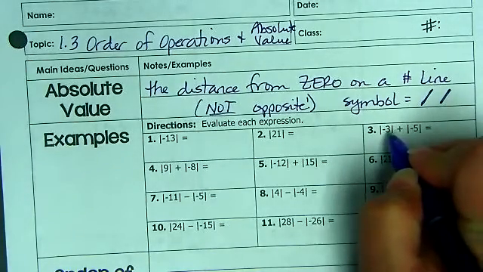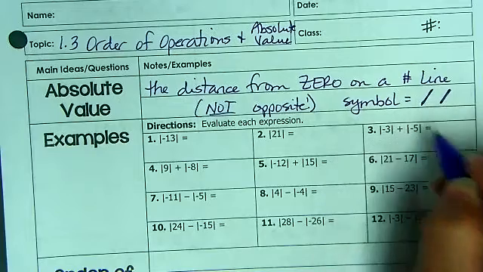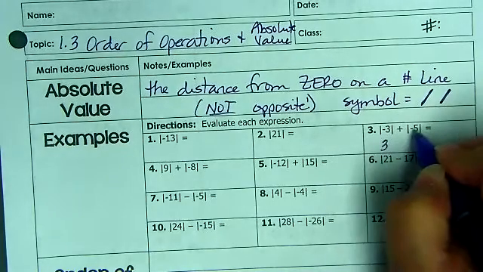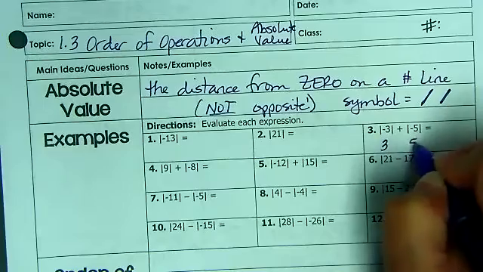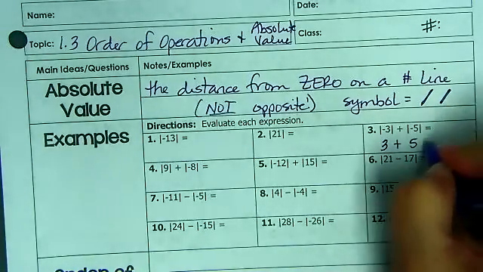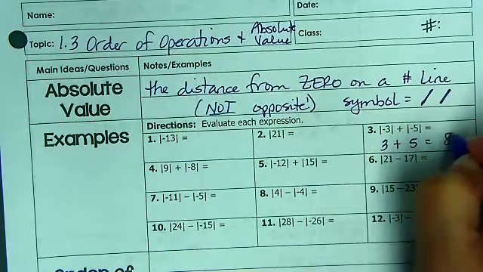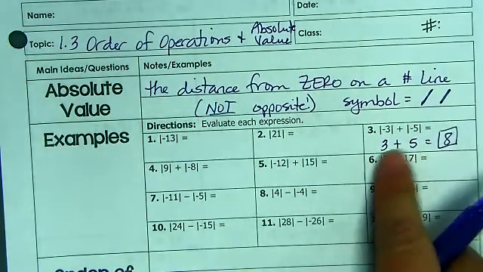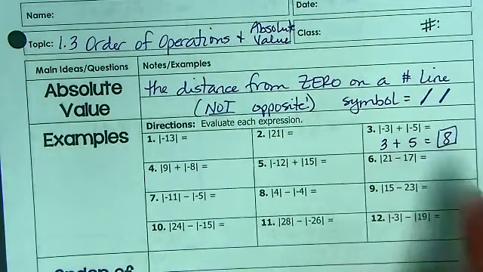So I'm asking myself the distance -3 is from 0. 3. I do this first. The distance -5 is from 0. 5. And then I do the operation 3 plus 5, which equals 8. And yes, I expect to see this step where you've got it written out and then you've got your answer.